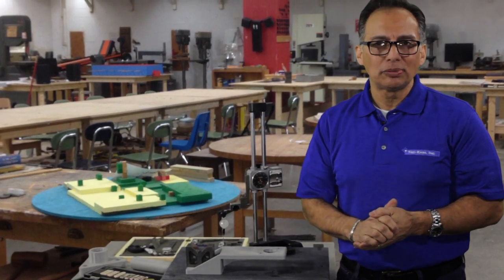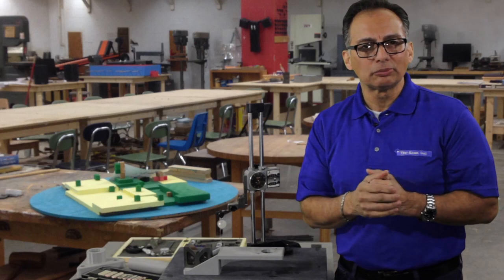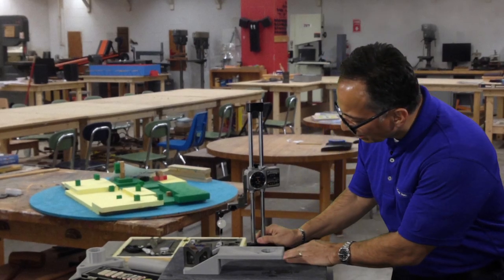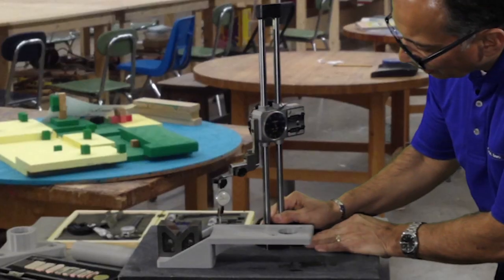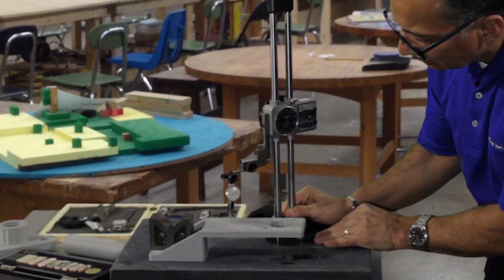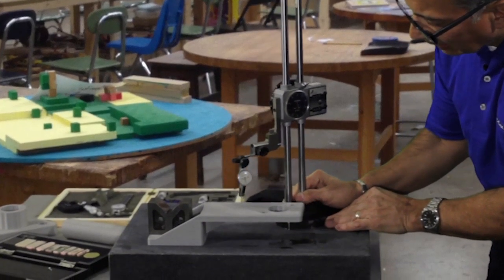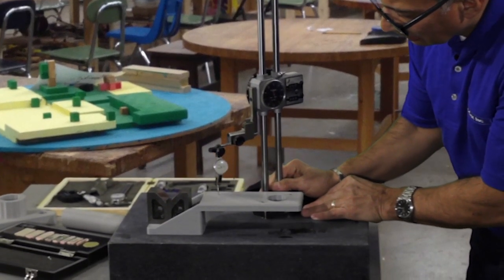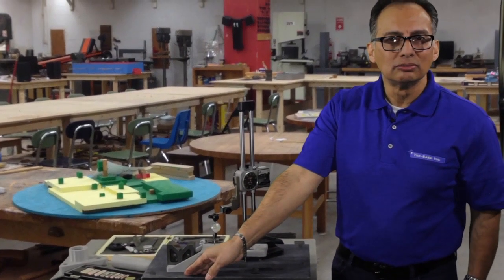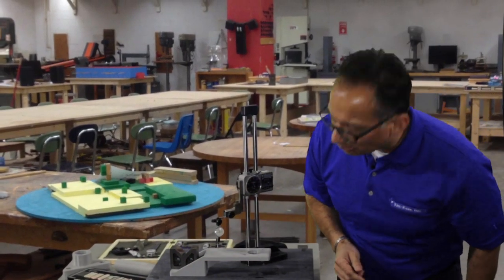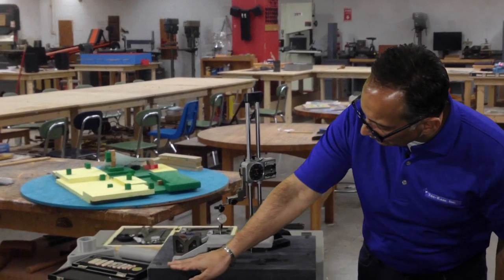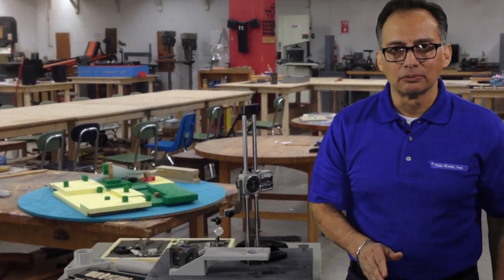Of course, I could clamp it down, but parts are to be inspected in the free state condition. That's what the standard states. But let's just go along with this for now, and you can see that I can run the indicator along the surface, and this is a primary datum that I'm verifying. But as you can see, I've set it up on another surface. So what I'm really checking is parallelism. I'm checking the parallelism with respect to this surface that I've clamped down on.